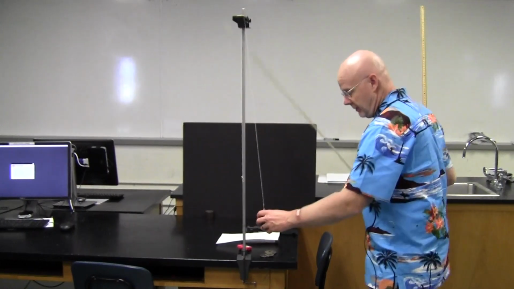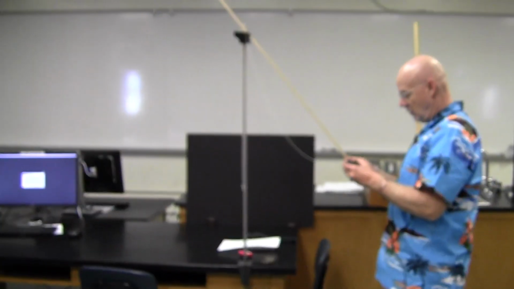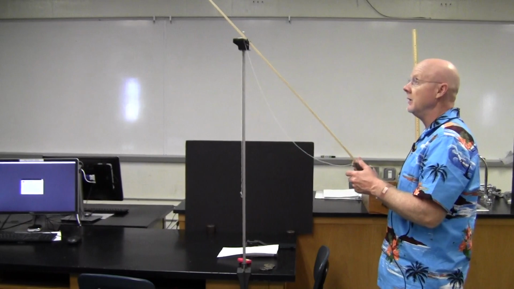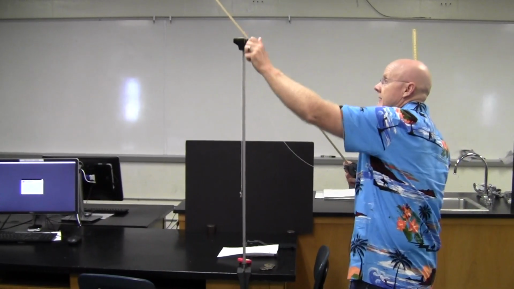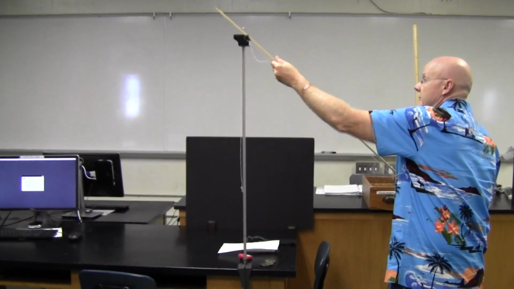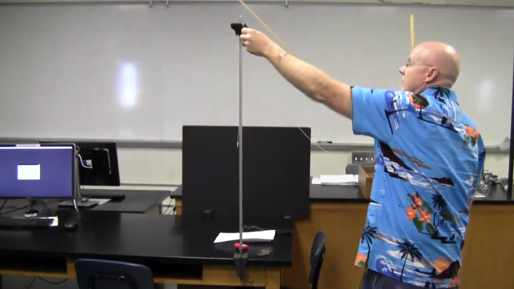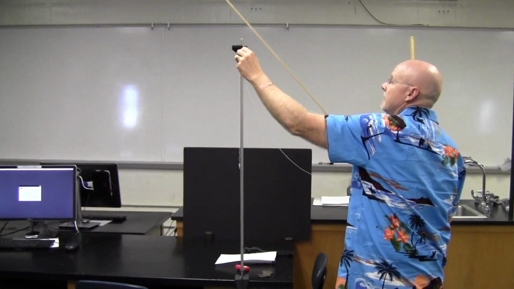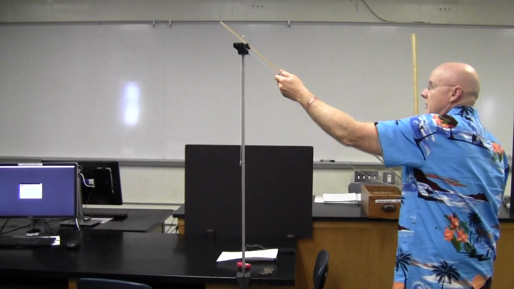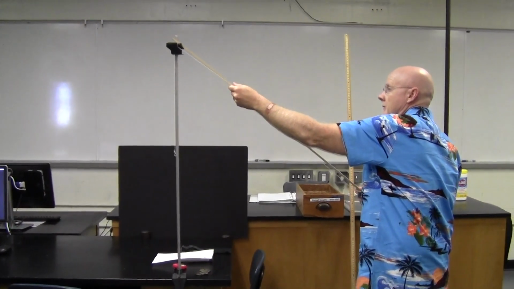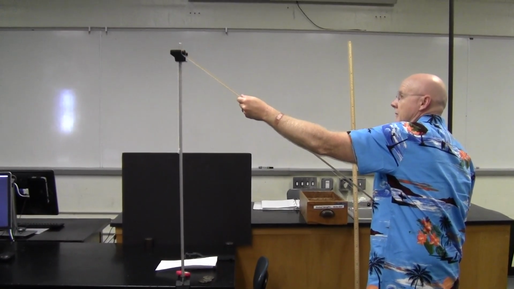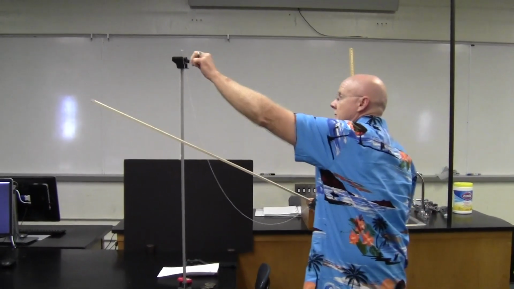All right, so I'm going to come over here and hold this at the end of the 1 meter stick and loosen it and see if I can get myself 1 meter of length right there.